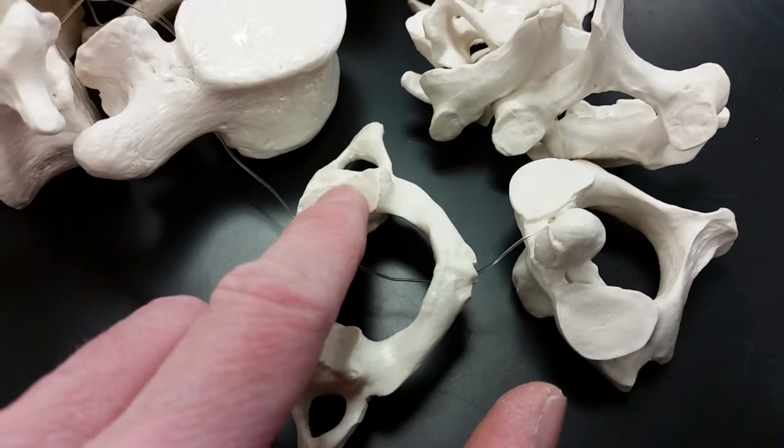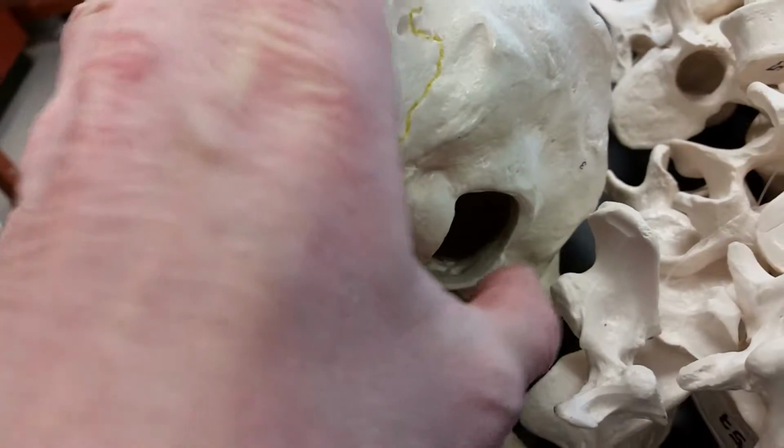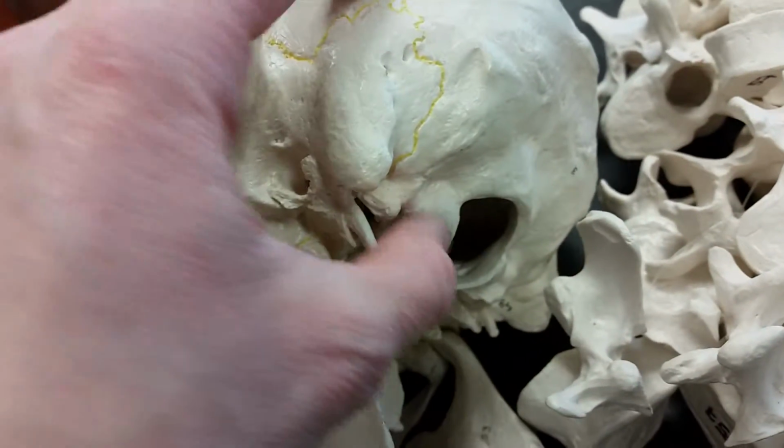These are the superior articular facets, and they are what articulate with the occipital condyles of the skull on that occipital bone.